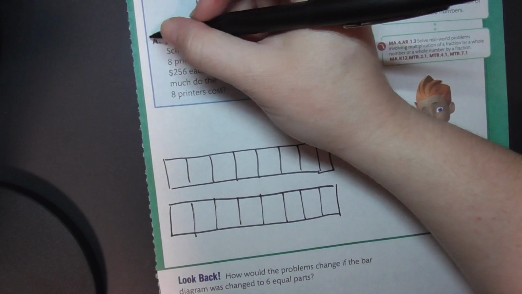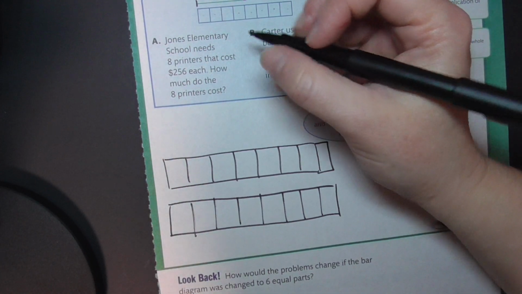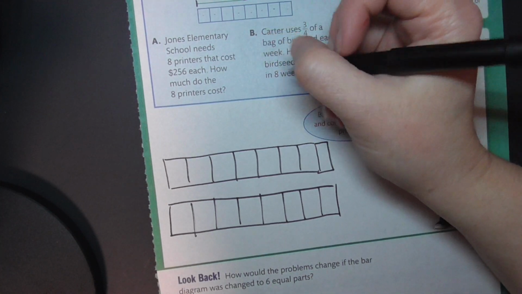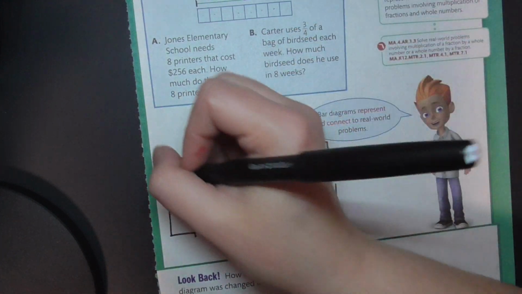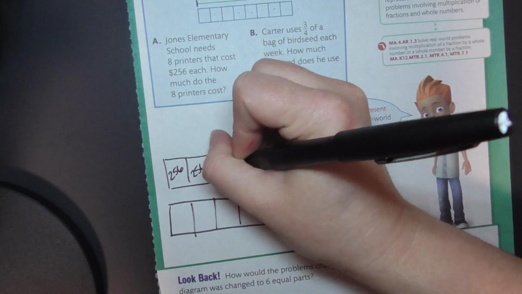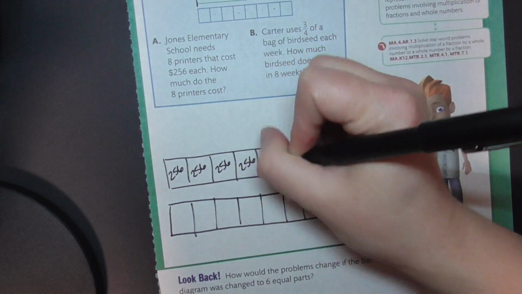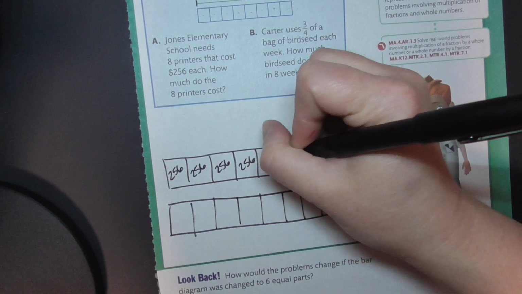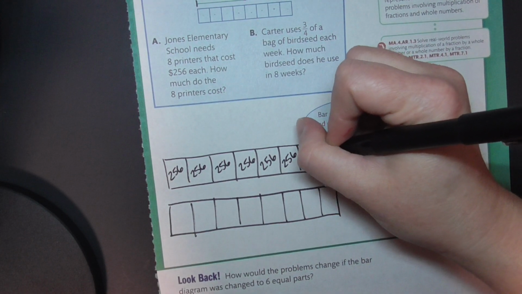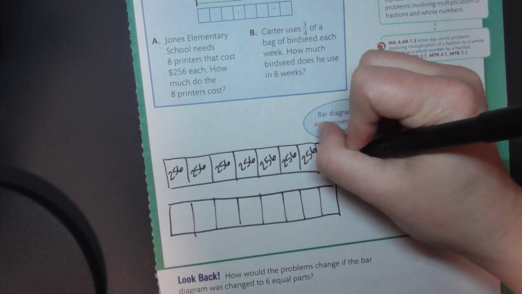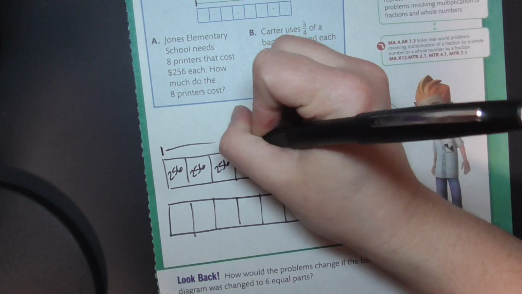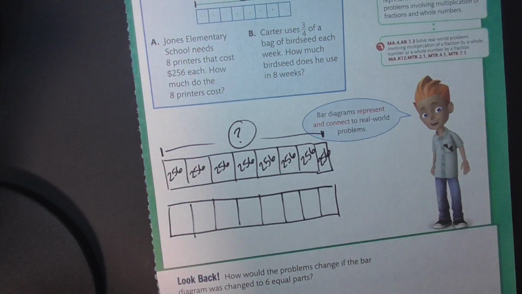If we're looking at question A, Jones's elementary school needs 8 printers that cost $256 each. How much do the 8 printers cost? So if we put $256 in each of these, because that would mean that each of these is one of the 8 printers, and each of the printers costs $256, then the total would be all of these added together.